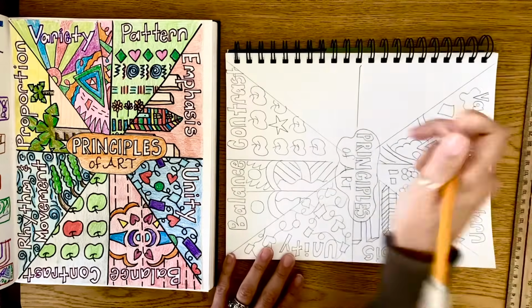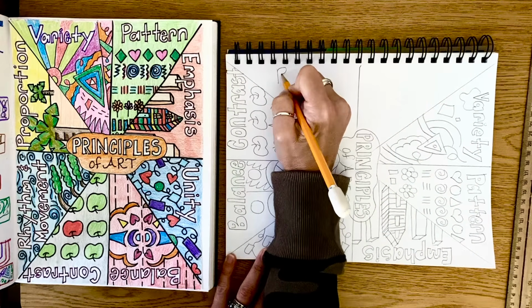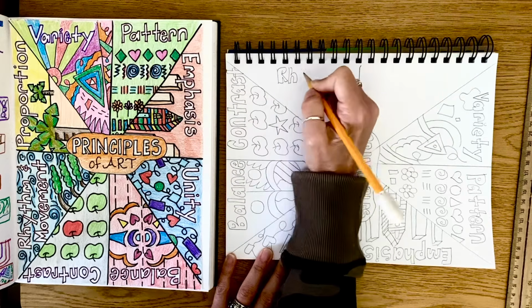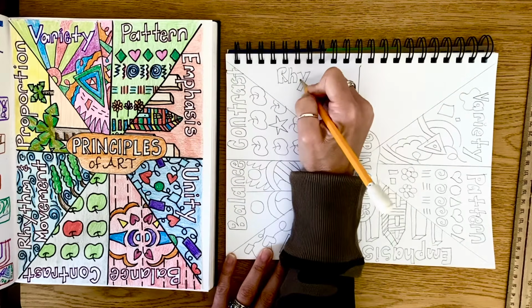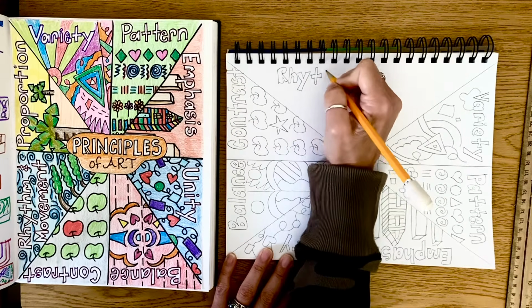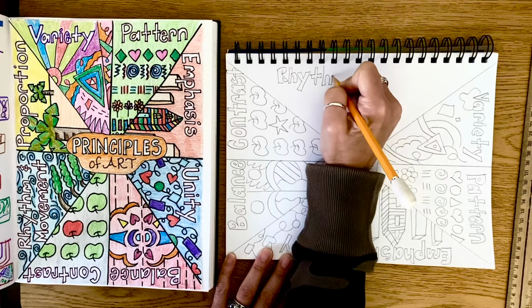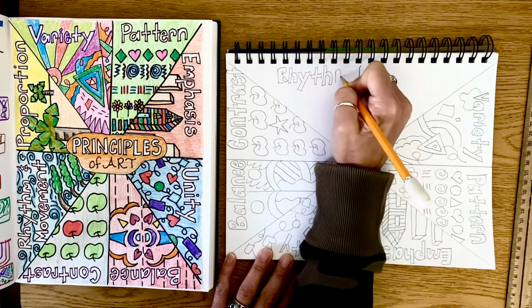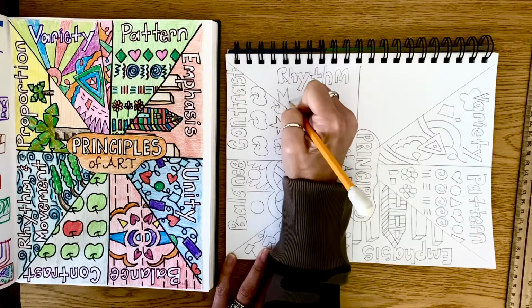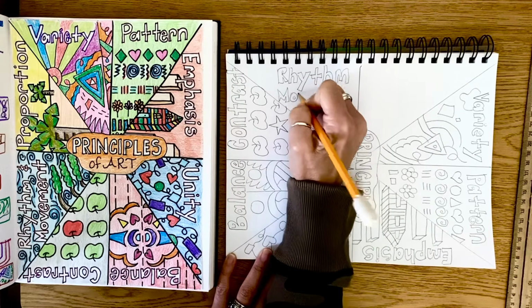Rhythm and movement. Rhythm, when you think of rhythm, you think of music, right? And when you have a rhythm in music, you have something that goes well together. And when you think of movement, you think of things in motion.